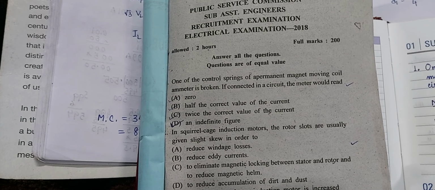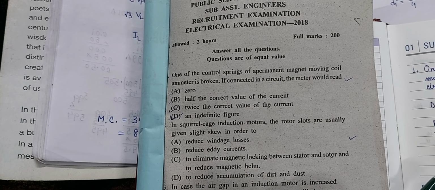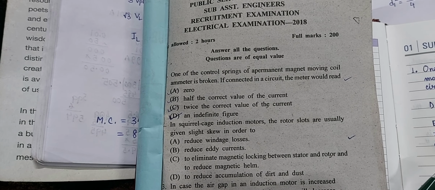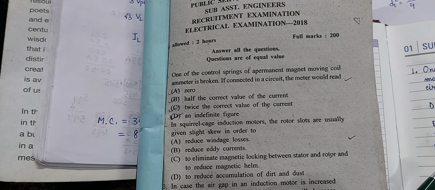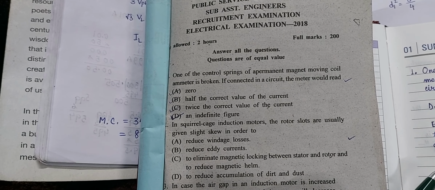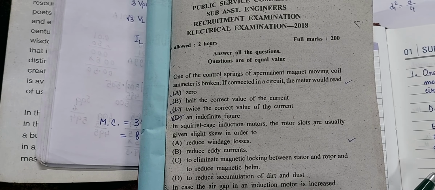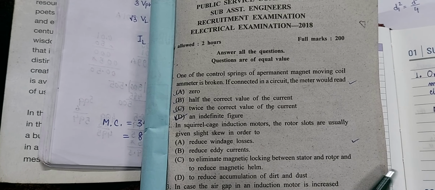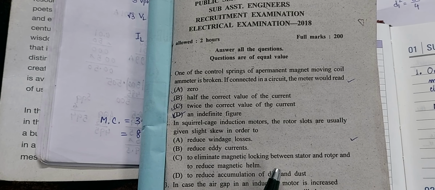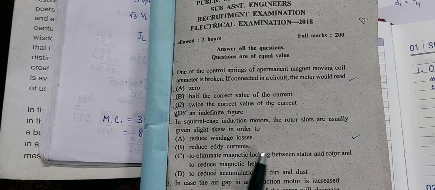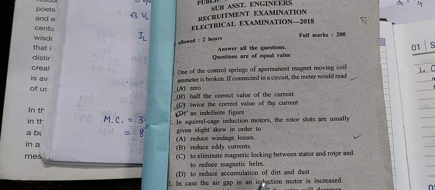Next question. In a squirrel cage induction motor, the rotor slots are usually given a slight skew. This is done to eliminate magnetic locking between stator and rotor and to reduce magnetic hum.